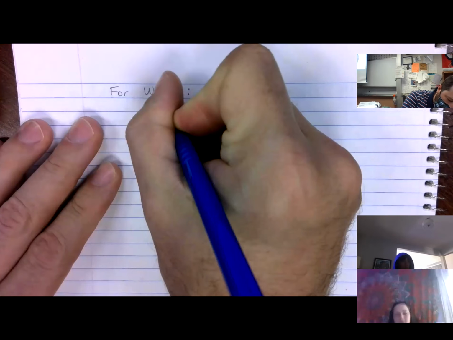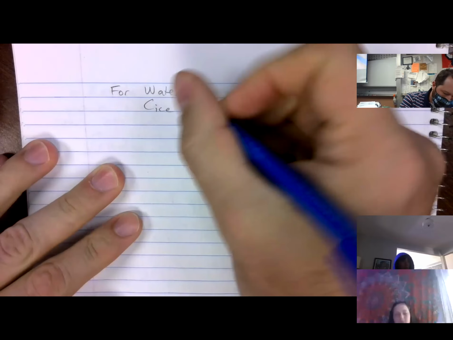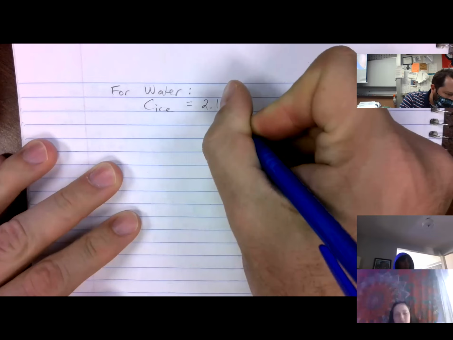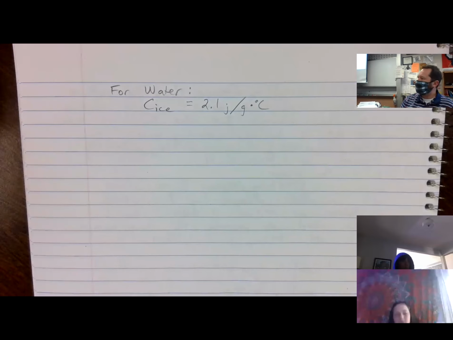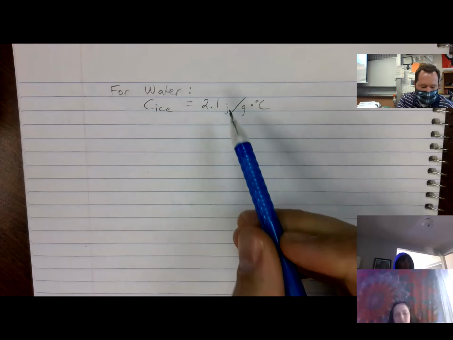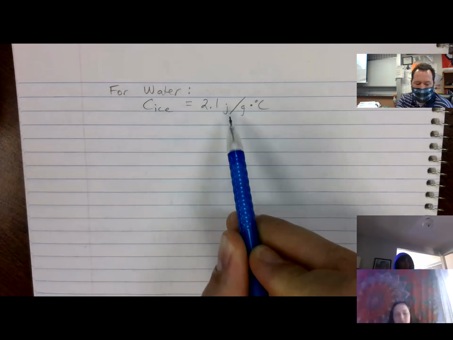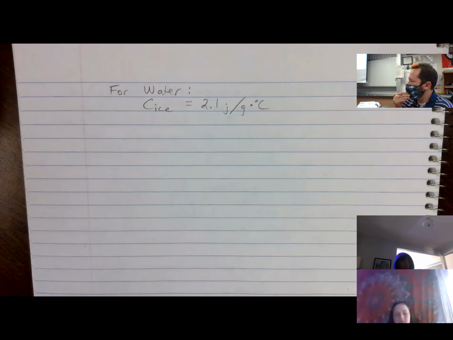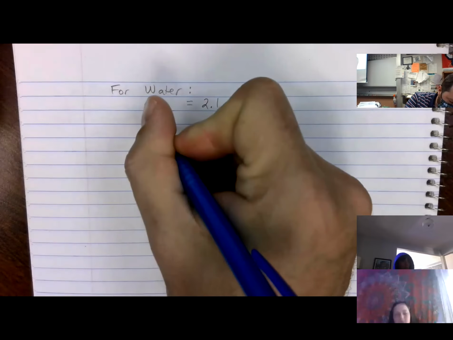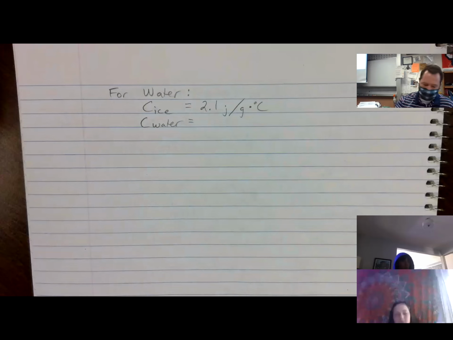The specific heat of ice, that says C of ice, specific heat of ice is 2.1 joules per gram degree Celsius. So what that unit is saying, yeah, there's quite a bit there, but you got to write it. Units are important. What that's saying is that it's going to take 2.1 joules of energy to raise 1 gram of ice by 1 degree Celsius. That's what that unit states. Liquid water, a little bit different specific heat.